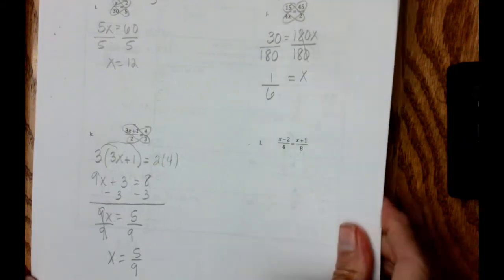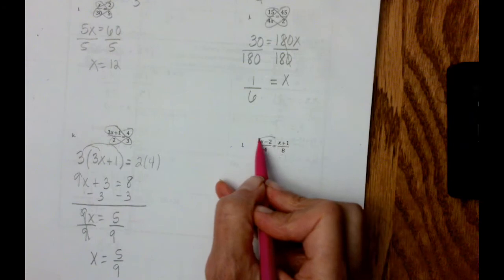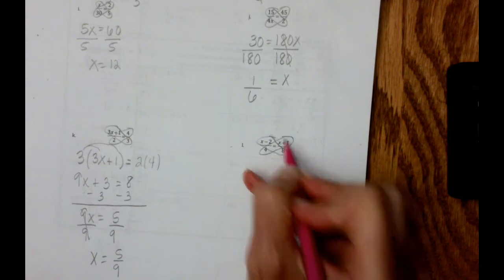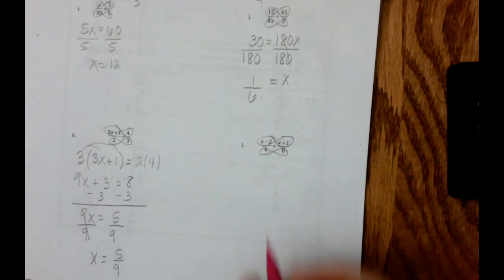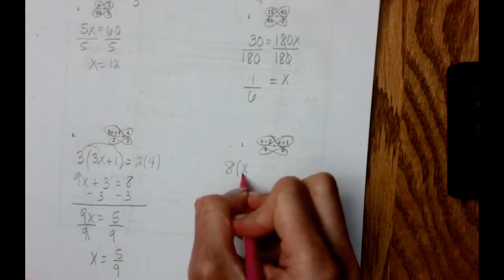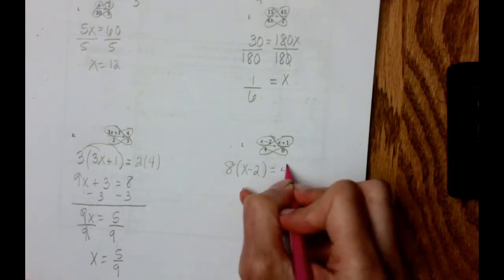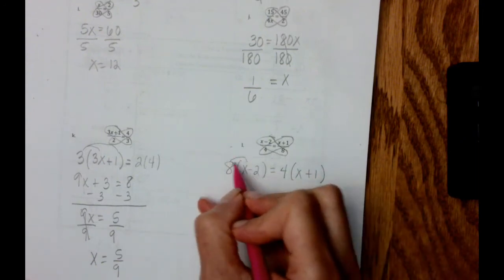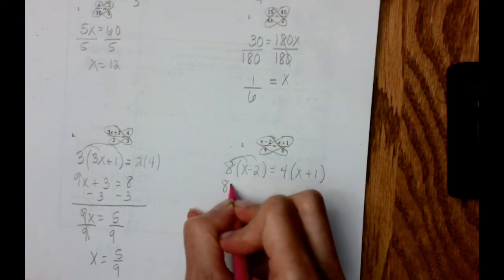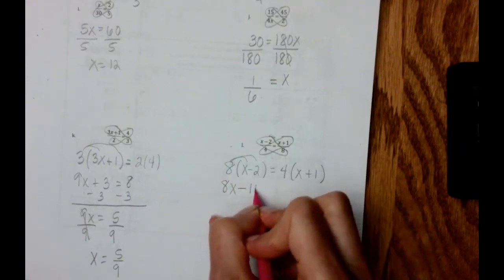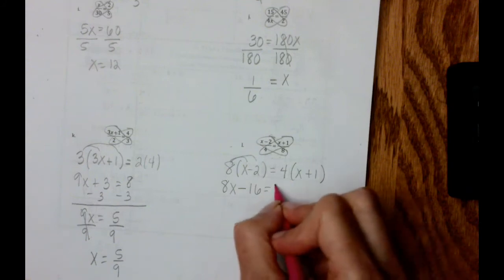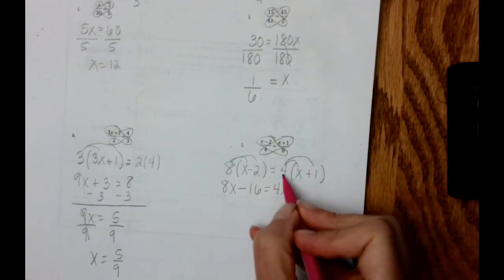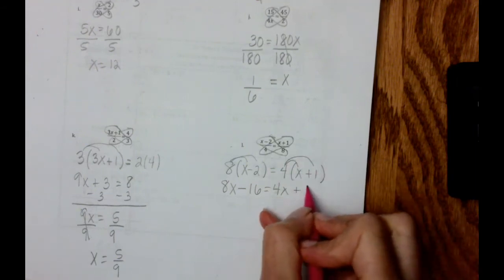And one last time, on letter L, there is one fraction on the left side of the equation. There is one fraction on the right side of the equation. So we can multiply 8 times x minus 2. We can multiply 4 times x plus 1. That's going to require us to use distributive property. We get 8x minus 16. And over here we get 4x, because we are distributing on this side as well. 4 times x. 4 times 1 is 4.